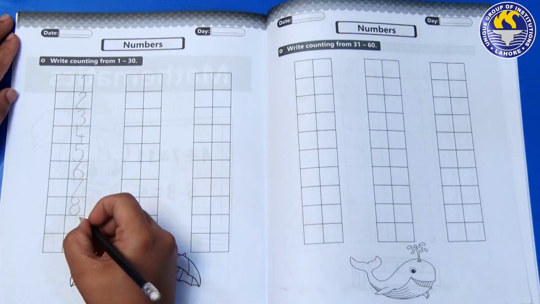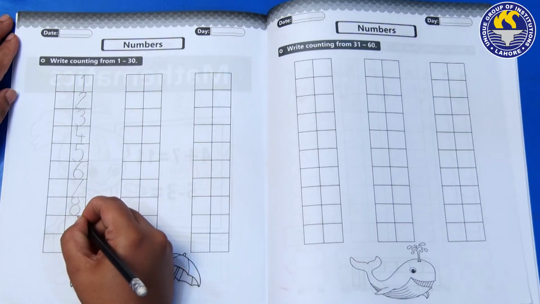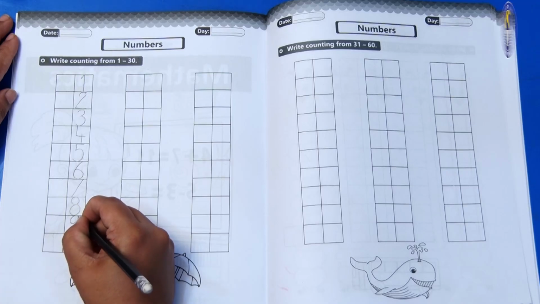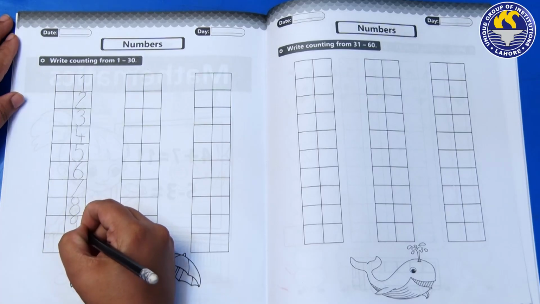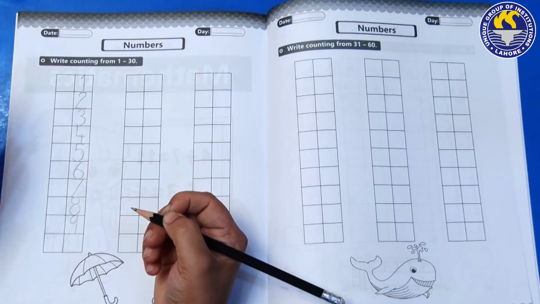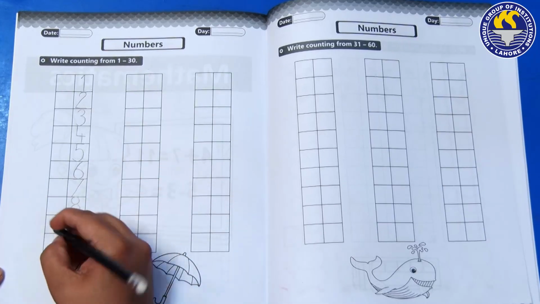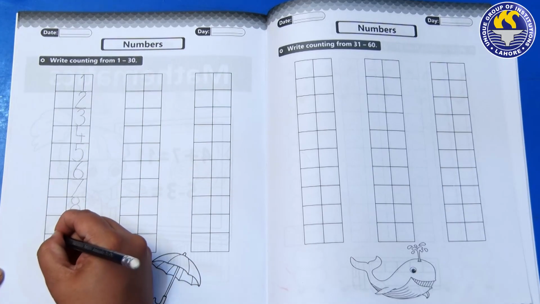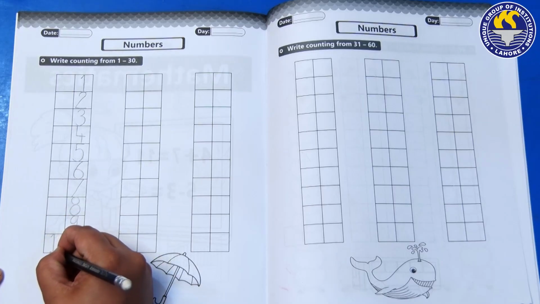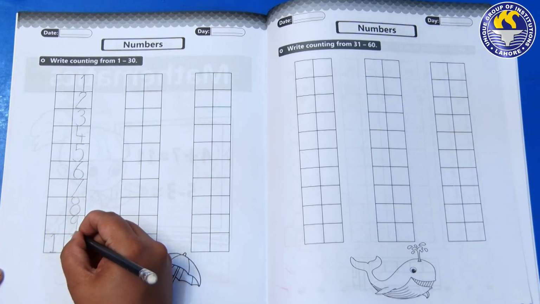For writing number 9, first we have to start from here, make a curve like a, touch the top line and come down, make a standing line. For writing 10, again write number 1 at the left side and number 0 at the right side.